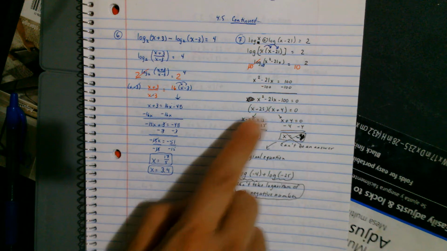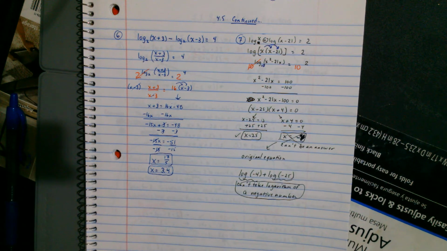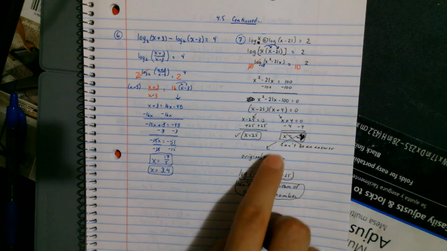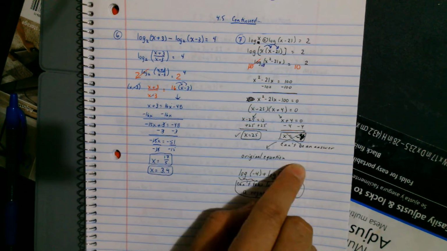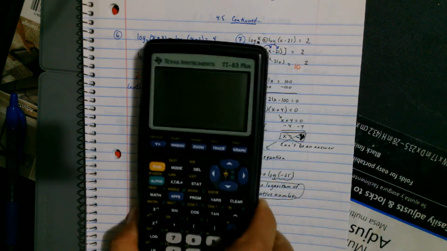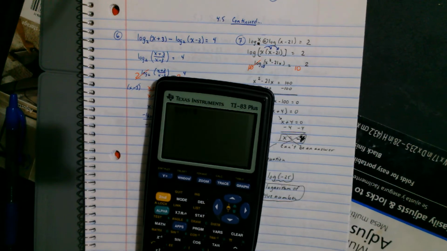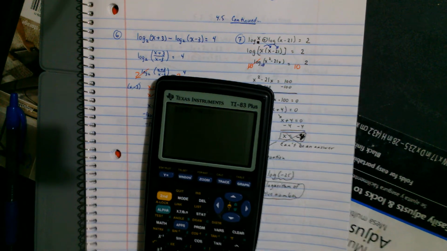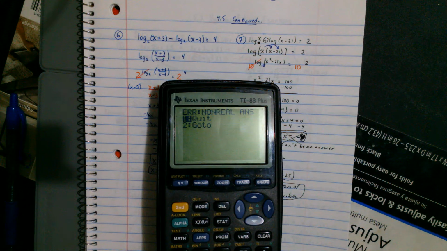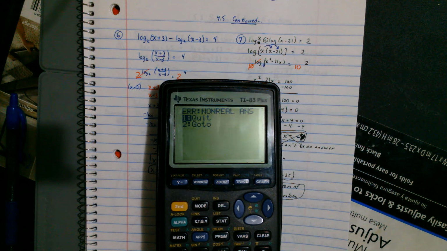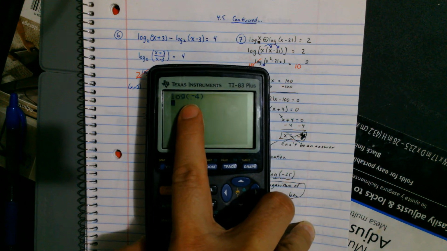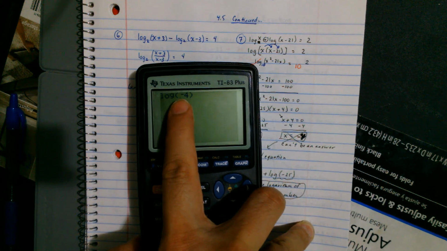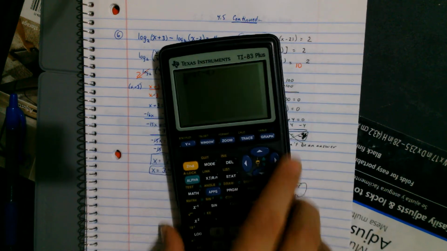Set them each equal to 0. First answer is 25. Second answer is negative 4. Now, the reason that negative 4 can't be an answer is because you can't take the logarithm of a negative number. Okay? It's a non-real answer. The reason you can't take the log of a negative is because the exponential bases are positive. You can't keep multiplying a positive number over and over and get a negative answer. That can never happen.